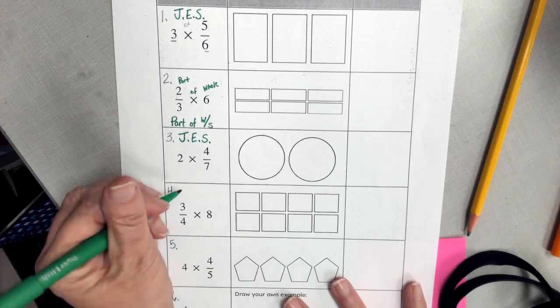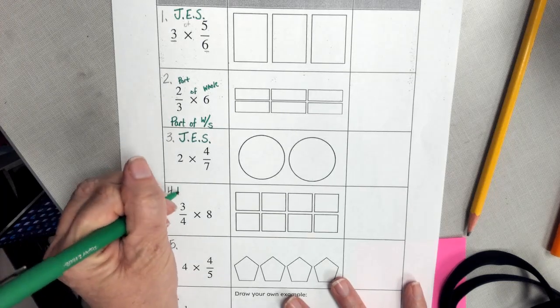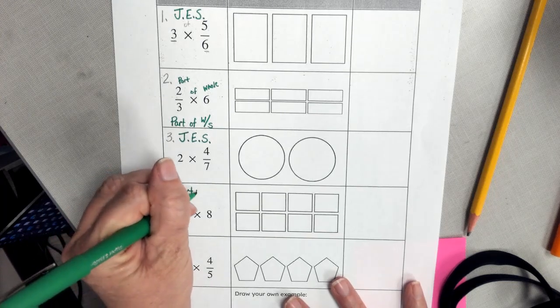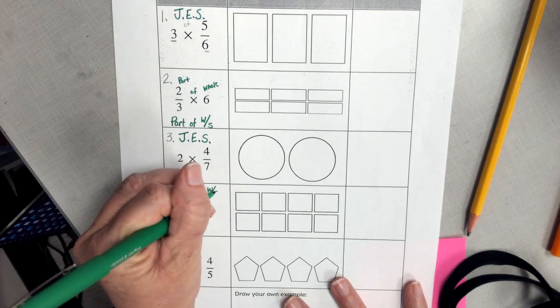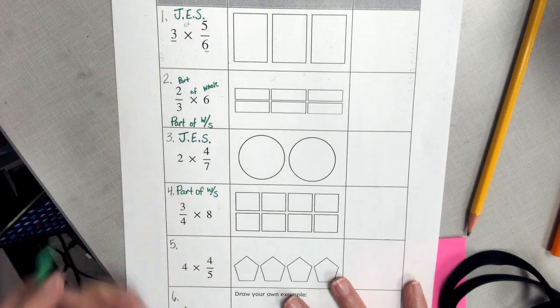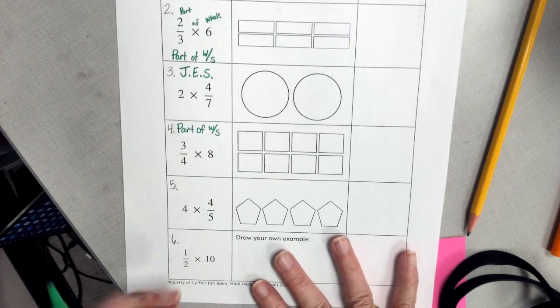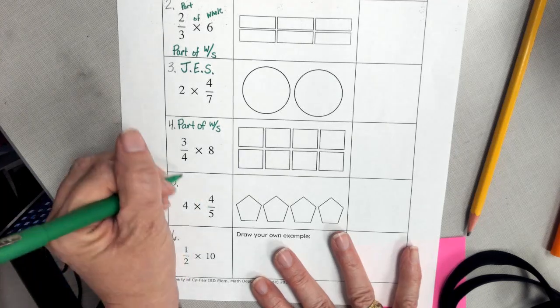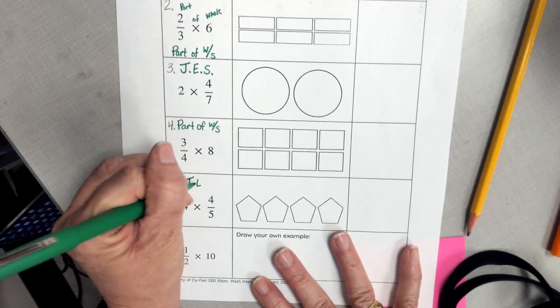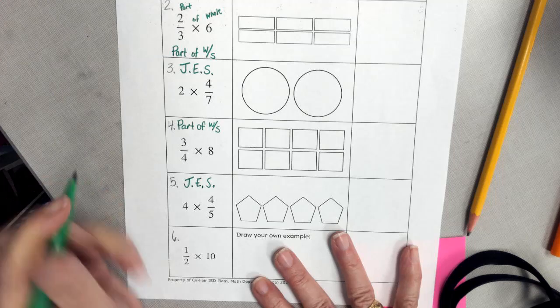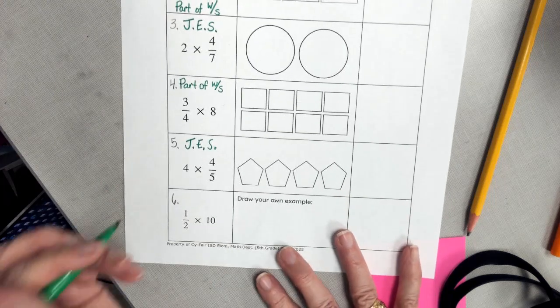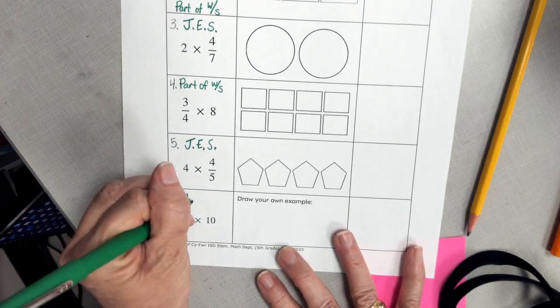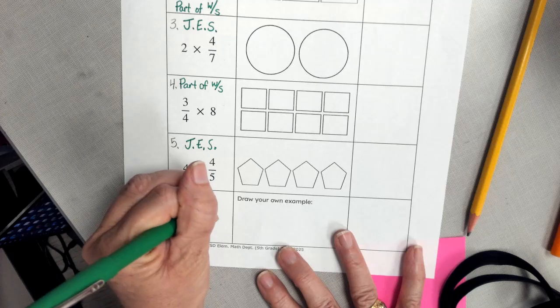Number 4 is, again, part of a whole set, because we have the fraction first, then the whole number. Number 5, we have a whole number times a fraction, so that's joining equal sets. And then number 6 is part of a whole set.